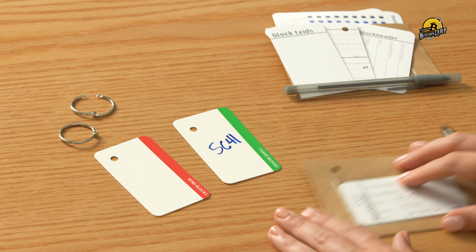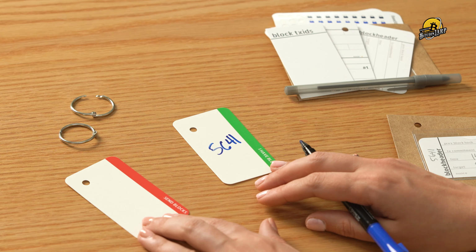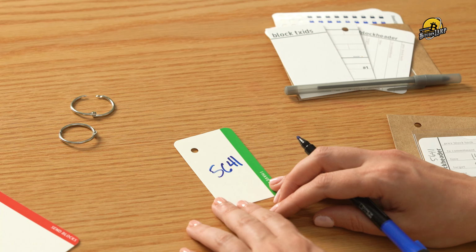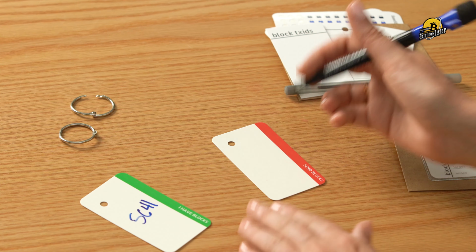If you receive an I have block message and don't have that block, fill in a send block message and send it back over the network connection to the peer that has that block.